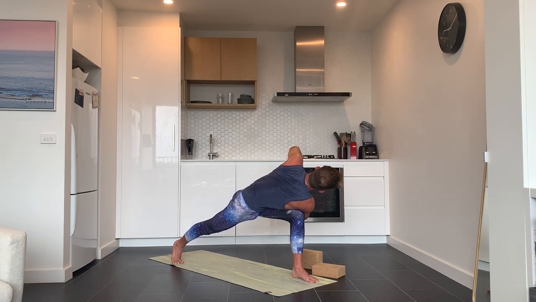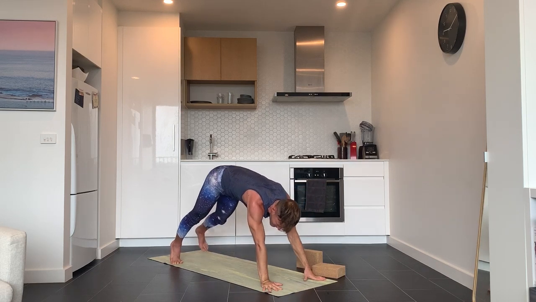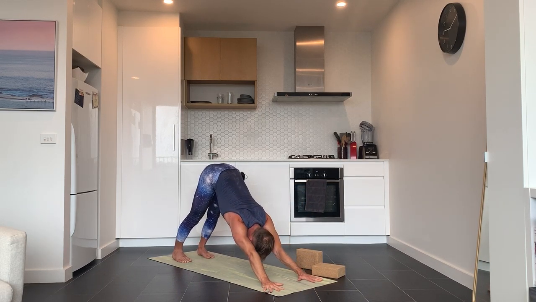Good. One last deep breath in. And exhale, both hands down. Step back, downward dog. Take a steady breath into your body. And a full breath out.